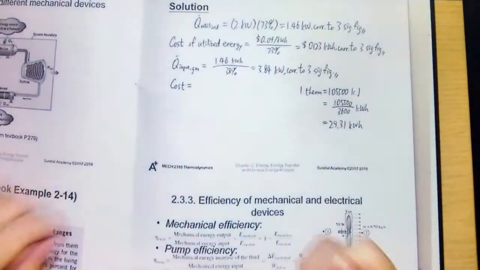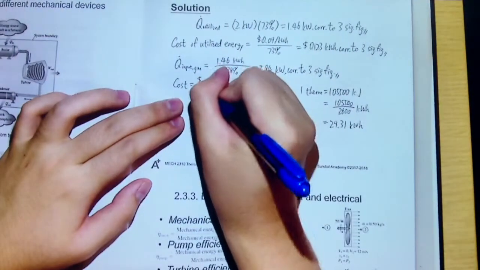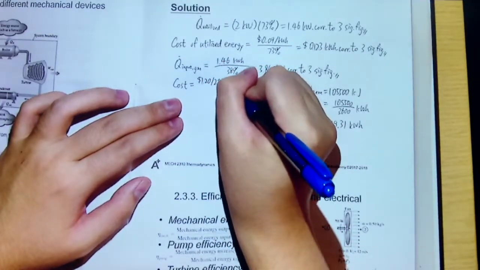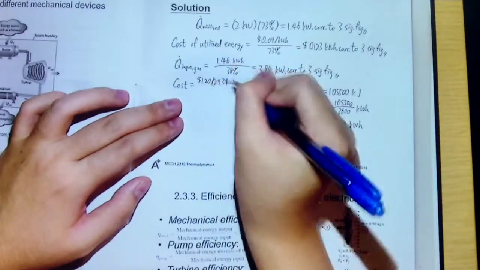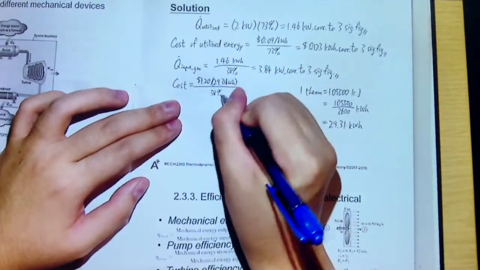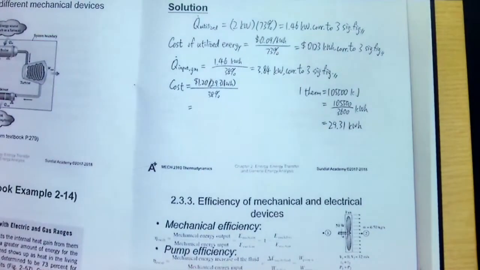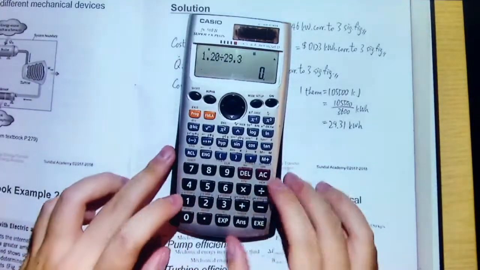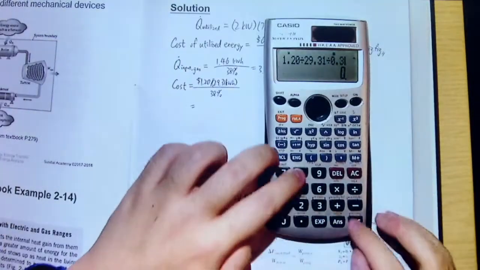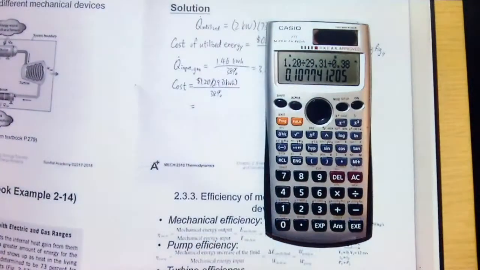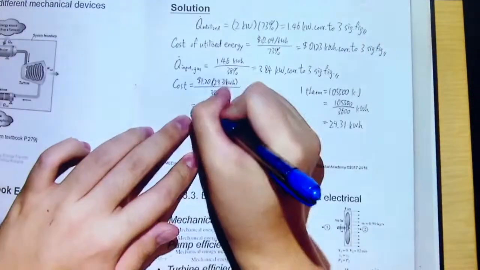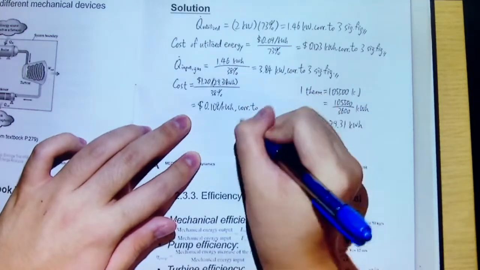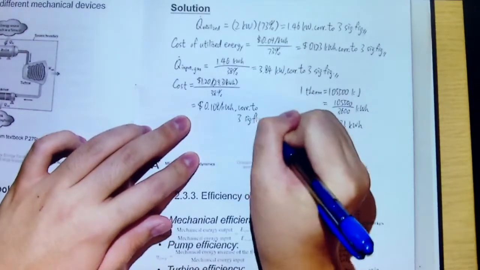And let us find out the cost. The cost should be 1.20 per therm, which is 29.31 kilowatt hour, divided by the efficiency, 38%. So it will be 1.20 divided by 29.31, and then divided by 0.38, and we can get this. This is 0.108, correct to three significant figures. So we get this.